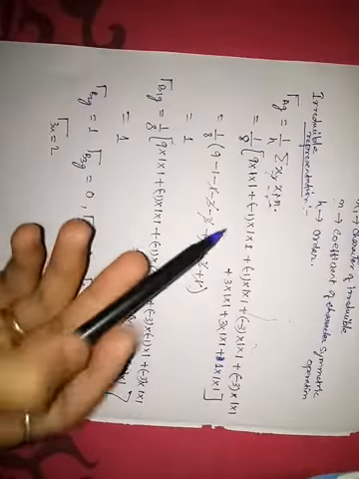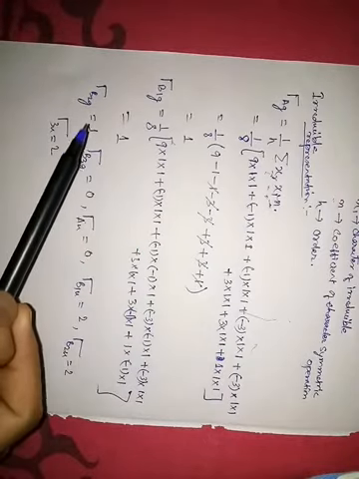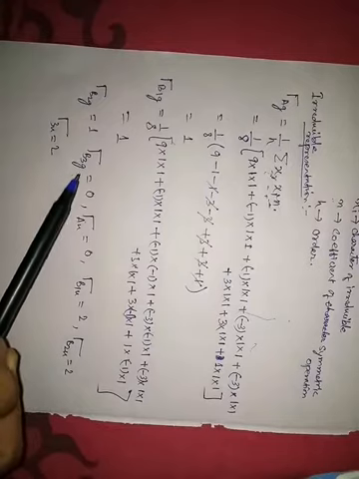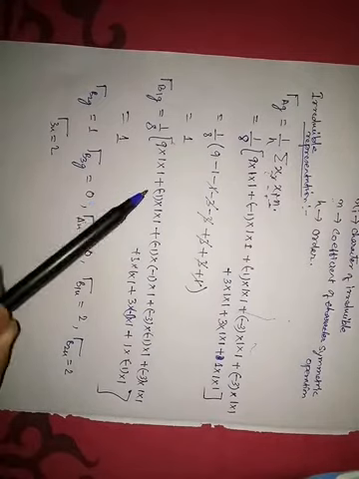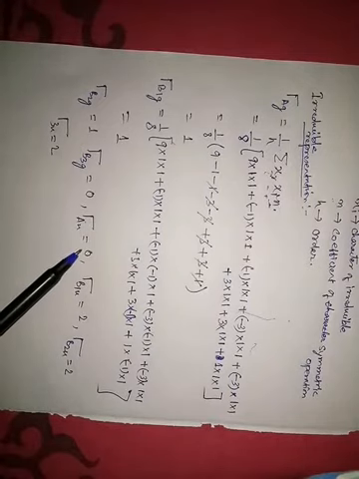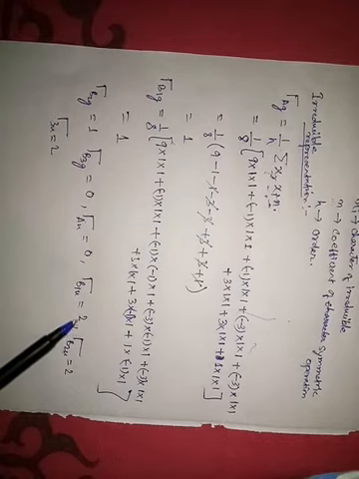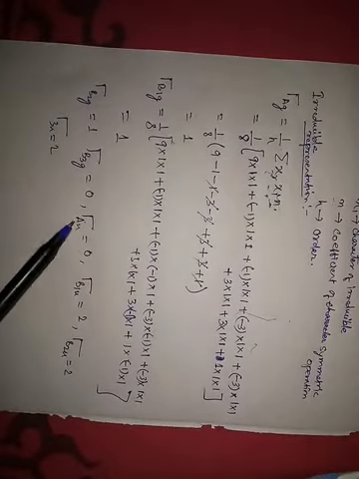Same symmetric operation if we perform for b2g, b3g, ag, au and others, you will get these values. So you have to check these values by yourself.